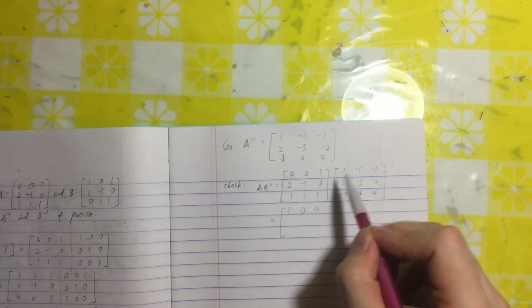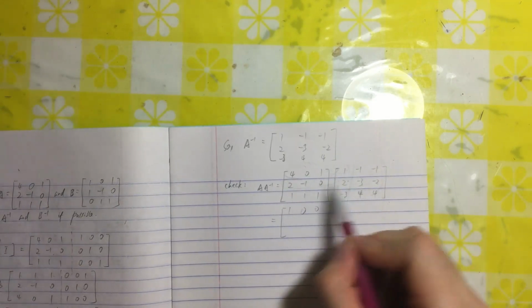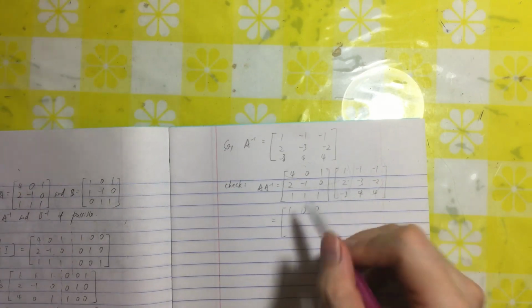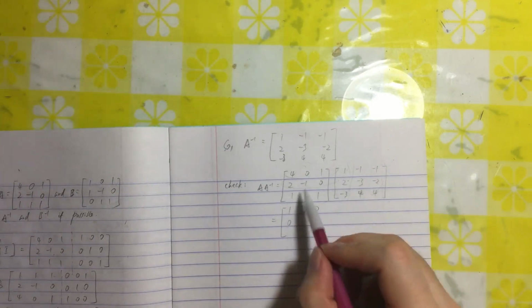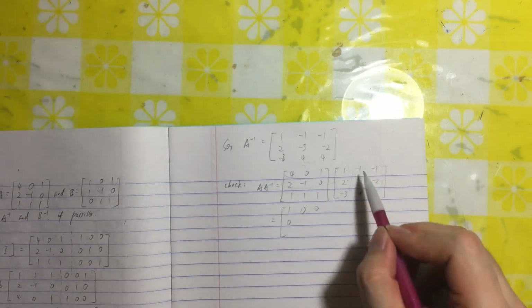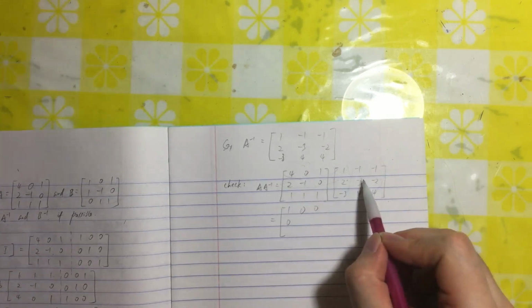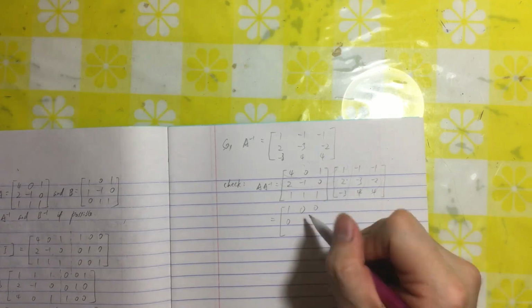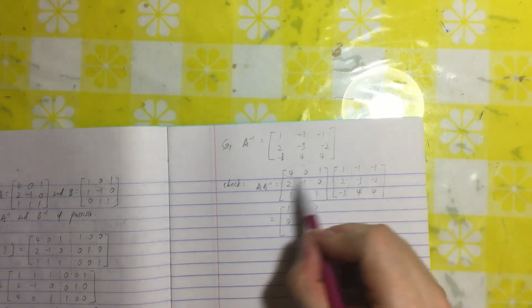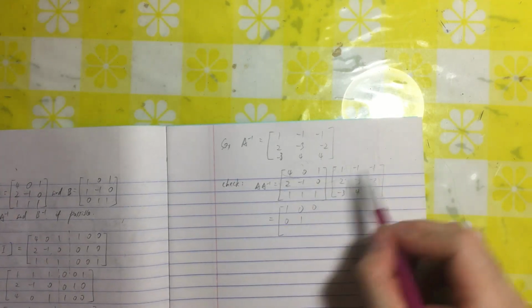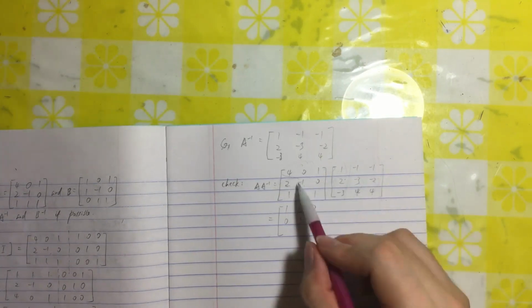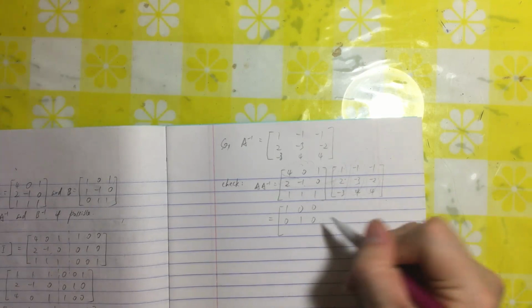Next row. Row times column. That's 2, negative 2, and 0. 2 plus negative 2 plus 0 is 0. Next, row times column. I get negative 2, positive 3, and 0. Negative 2 plus positive 3 is positive 1. Next, row times column. I get negative 2, positive 2, and 0. Negative 2, positive 2, 0 together is 0.